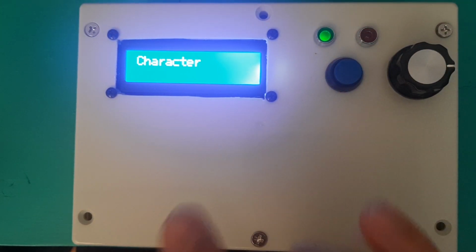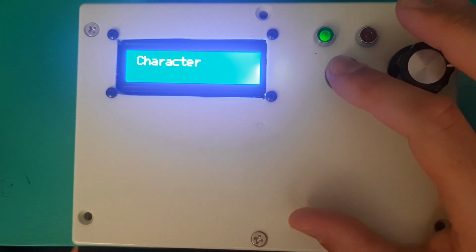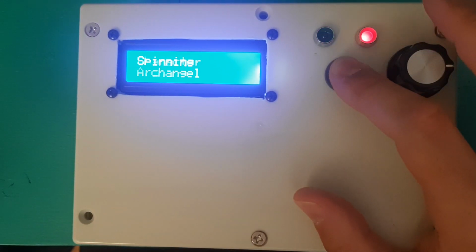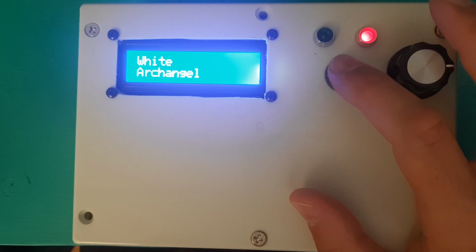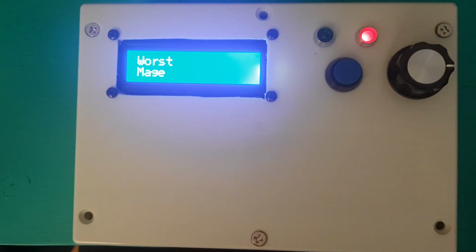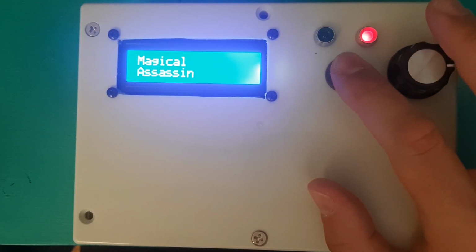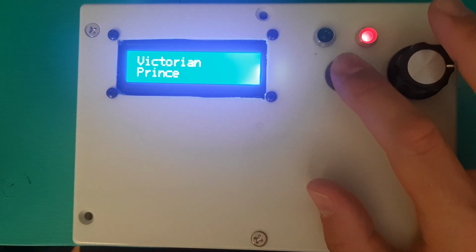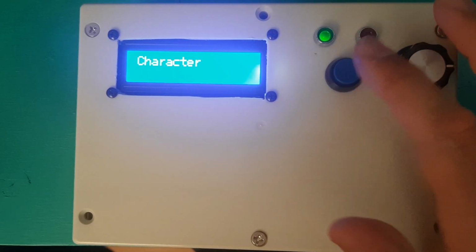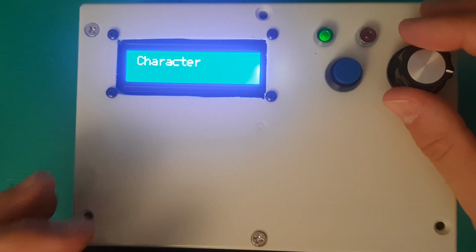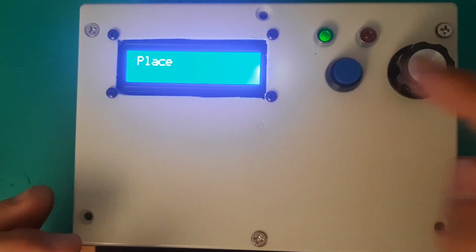So 2 vampires in a row, but it's a true random seed, so we don't know what to expect. Spinning archangel, white archangel. The same. Worst mage, magical assassin, golden mage, Victorian prince. Arctic soul eater, and sometimes I can just play around for hours and generate stuff.